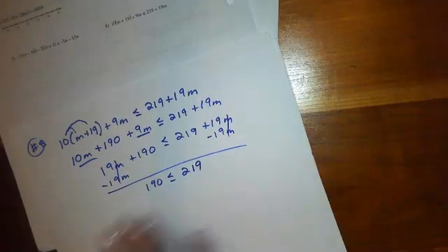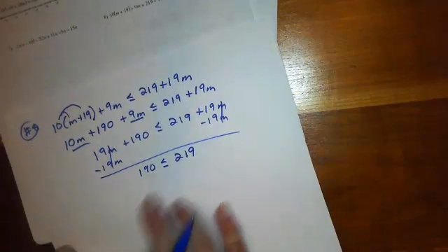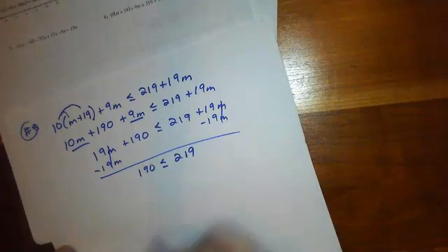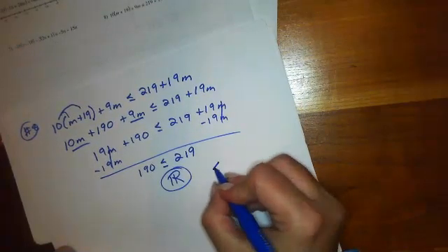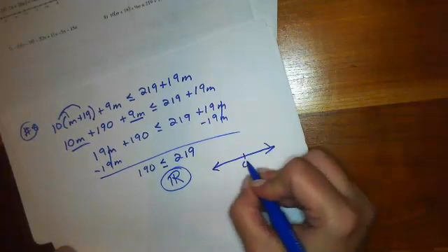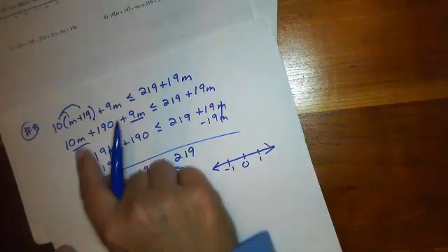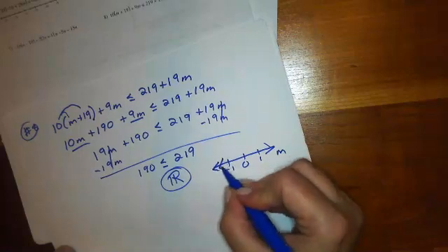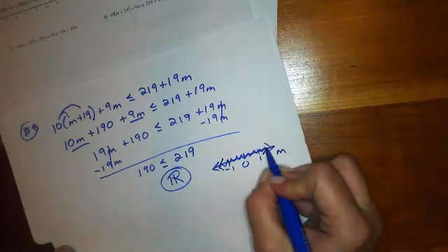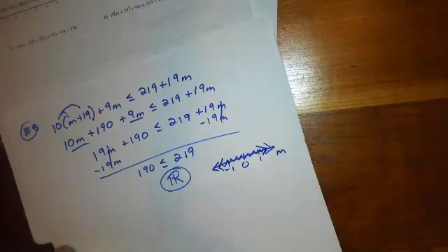And I hope you see that that is a true statement, right? 190 is always less than or equal to 219. So here we have all real numbers. And when you're doing your number line, 0, 1, negative 1, what was the letter here? We have an m. Make sure you label it. And I'm literally just going to do this to show that it goes both ways and it's all real solutions, okay?